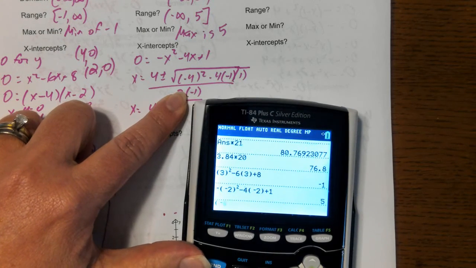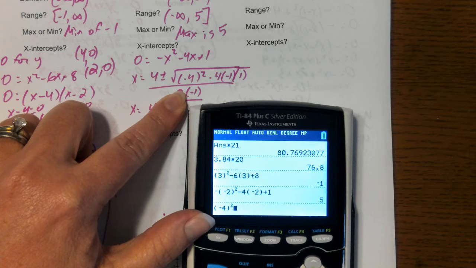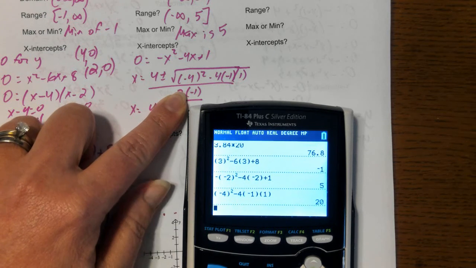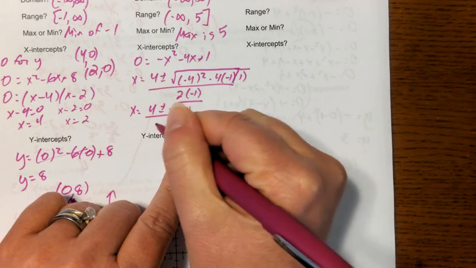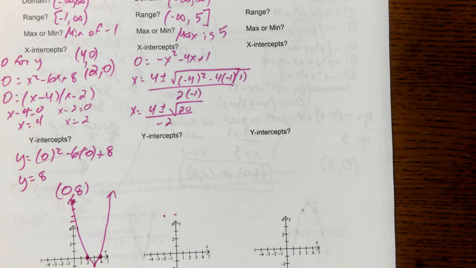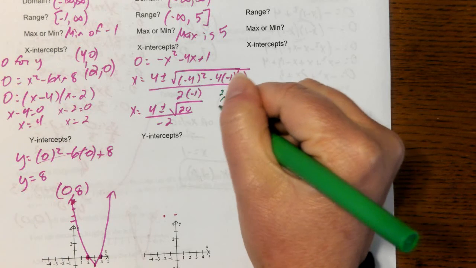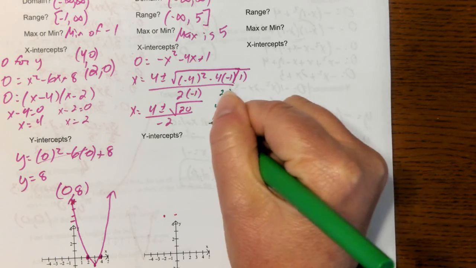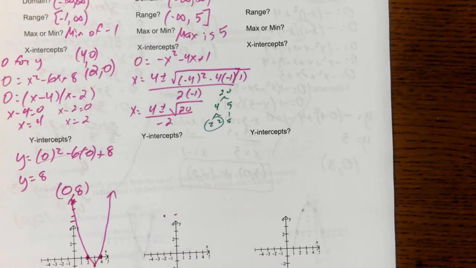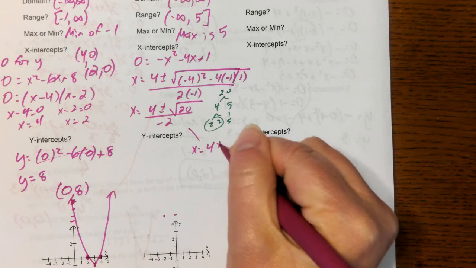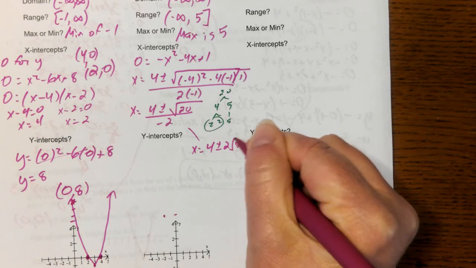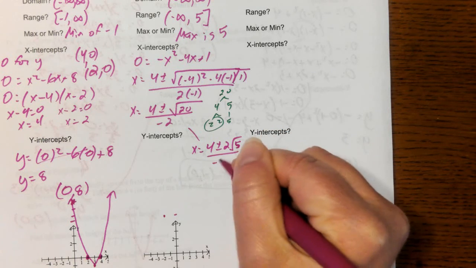So negative 4 squared minus 4 times negative 1 times 1. That's going to work out to be 20. So 20 is the part under the radical. 2 times negative 1 is negative 2. Okay, now we got to think about our radical here. We've got a 20 in there. What are things that multiply to be 20? Well, 4 and 5. And 4 is 2 times 2. There's a pair of 2's, so that means a 2 is coming out. So we'll have 4 plus or minus 2 square root of 5 over negative 2.